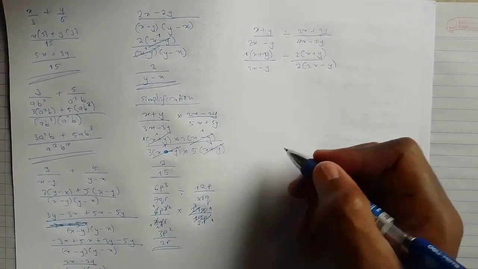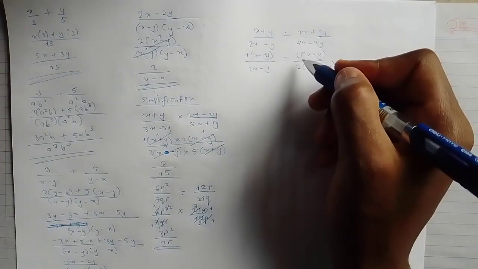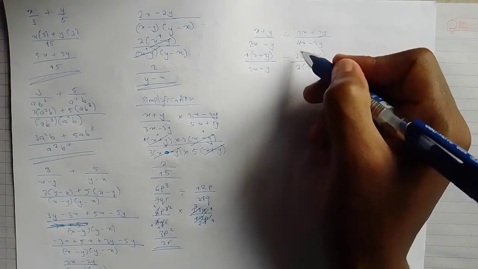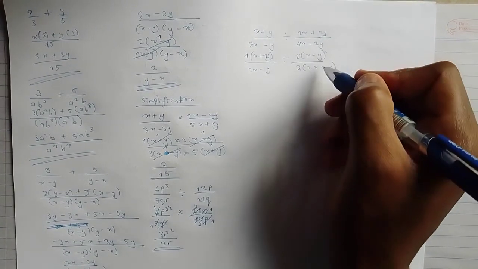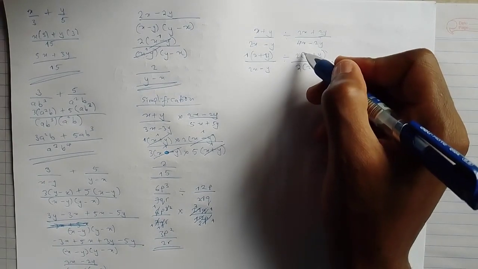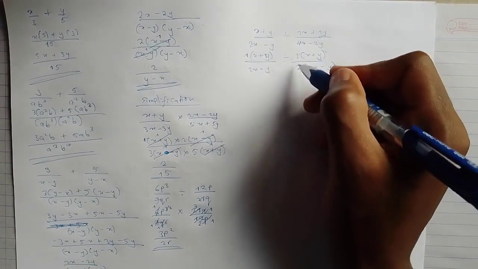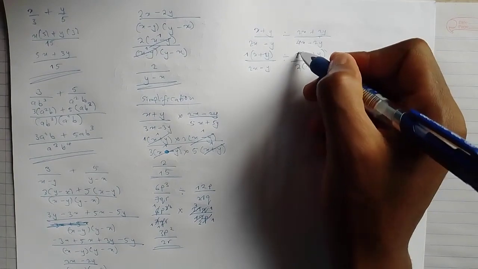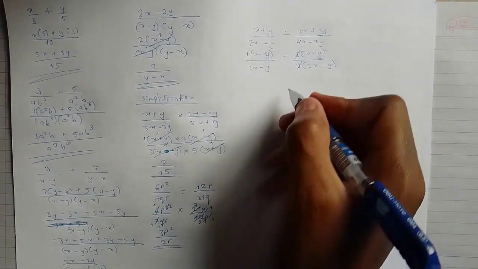Before we even do the multiplication, we can see that 2 and 2 can divide each other because there's multiplication inside, then these two are outside. This means this and this can cancel each other out, which gives us 1, 1. Then our expression looks like x plus y divided by 2x minus y.